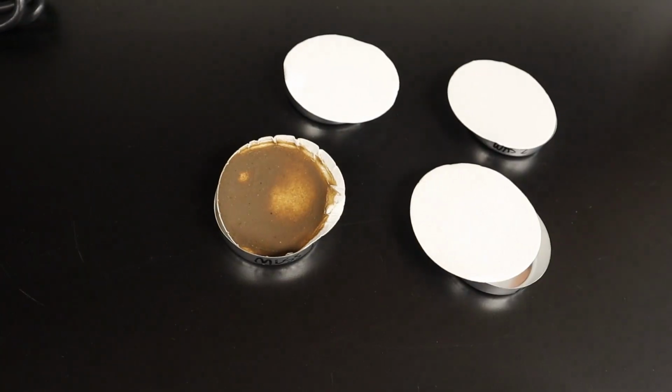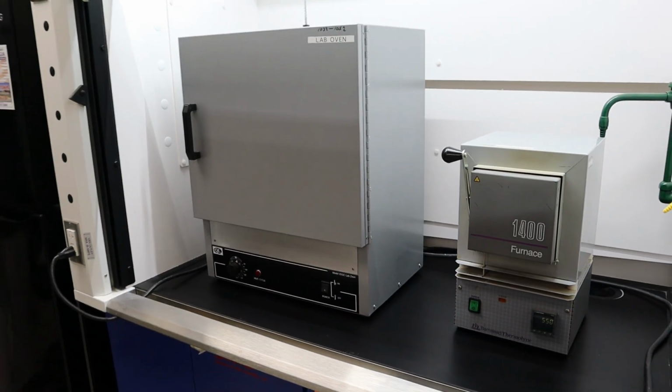Matt with Operator Mindset here, and in today's video we are going to be talking about MLSS, or Mixed Liquor Suspended Solids. If you don't know what that is, you're about to get familiar with it. And in this video we are actually going to be running a mixed liquor suspended solids test. So we are going to be weighing the solids, running them through a filter, and cooking them in the ovens behind me.